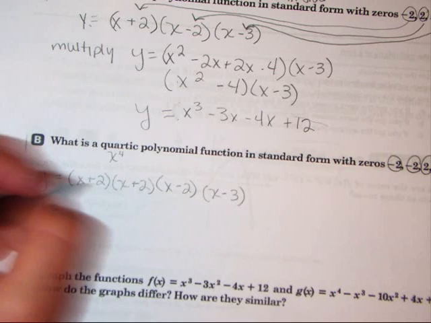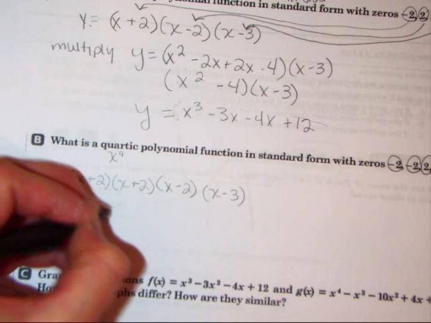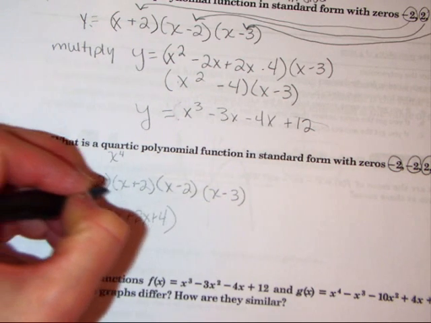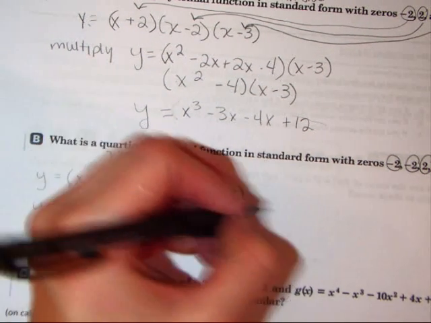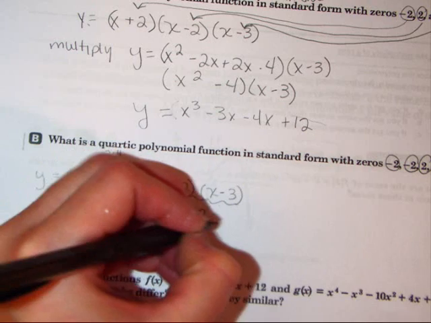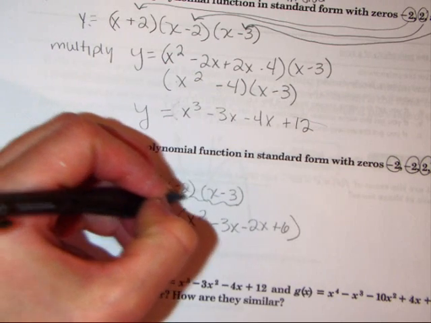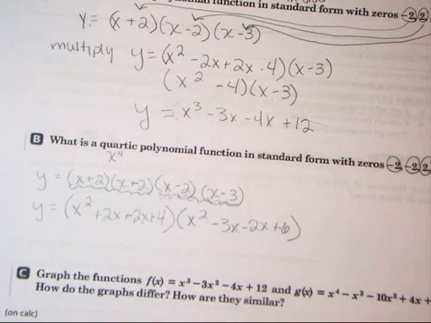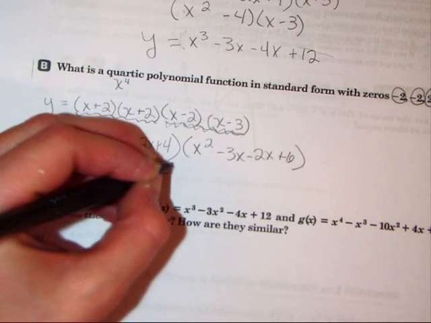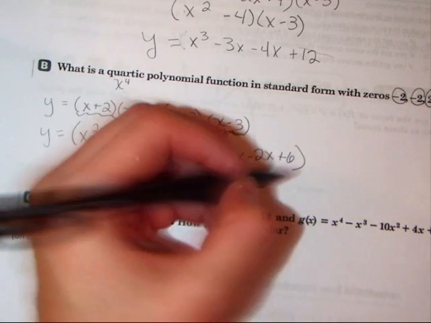What I will suggest doing is multiplying these 2 parentheses together, x squared plus 2x plus 2x plus 4. And that came from these two. And then I will suggest multiplying the second two together after that, okay? So I would do x squared minus 3x minus 2x plus 6. And that came from those two, separate from the first two. Then this would simplify to x squared plus 4x plus 4. This would simplify to x squared minus 5x plus 6.